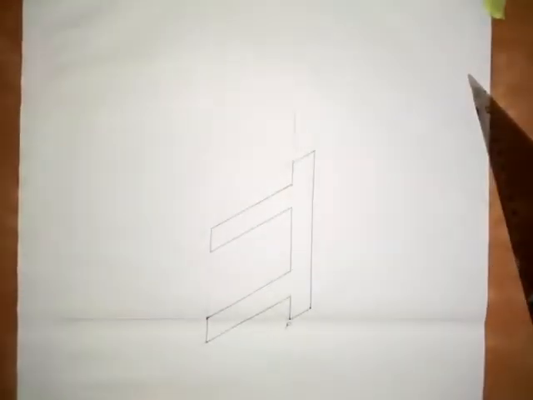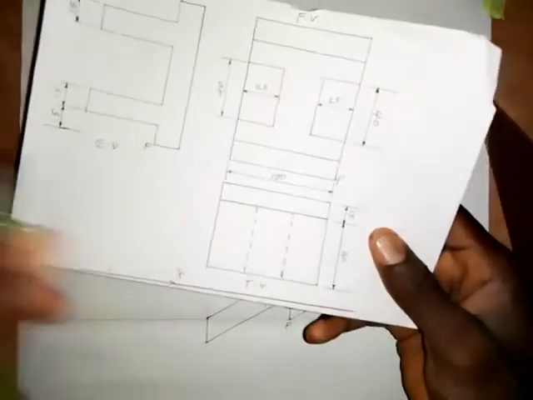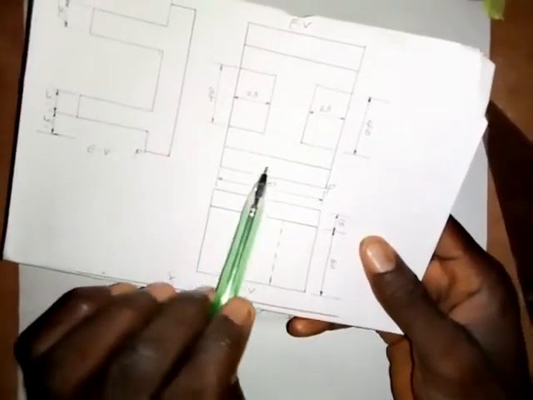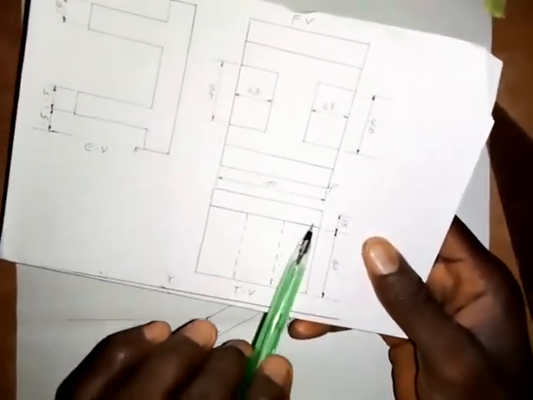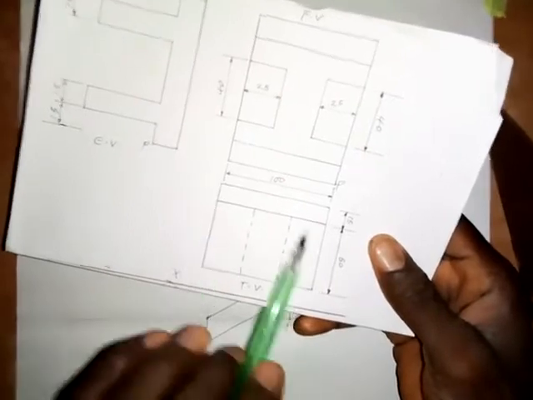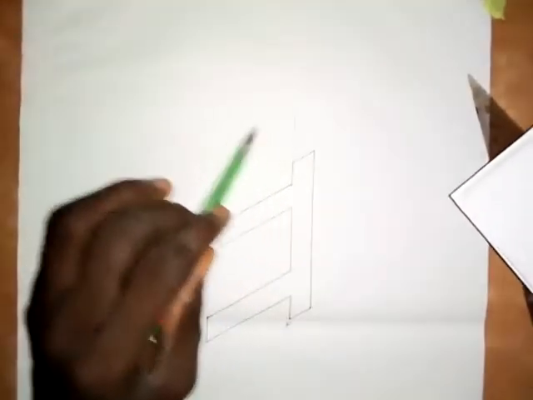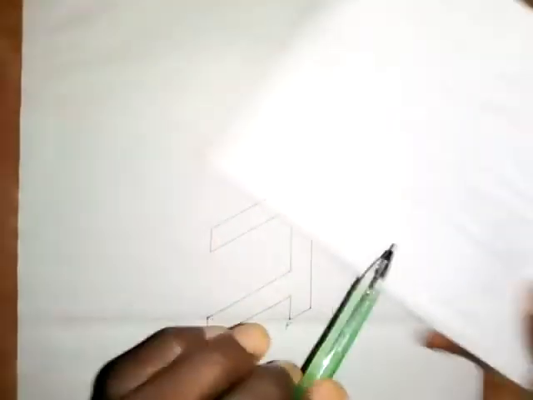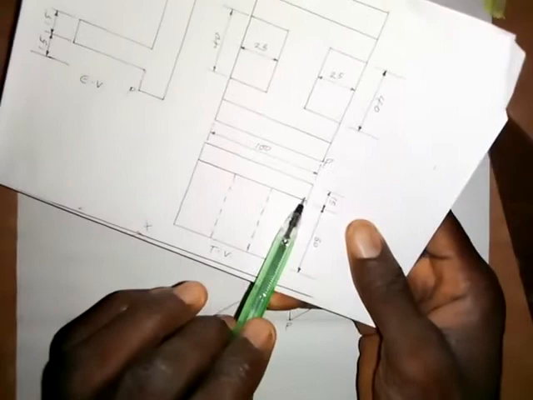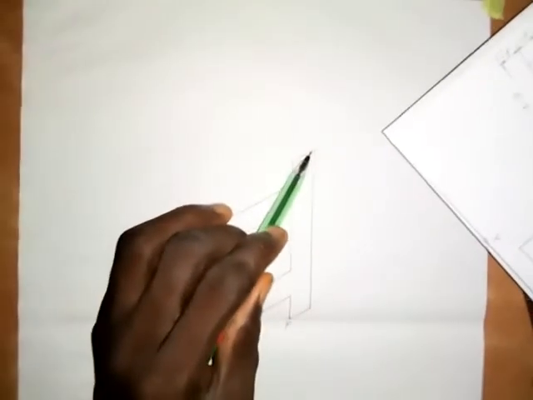So the next thing that we are going to do is very simple. We want to produce this shape now. This rectangle that we have here, we are going to get it out from this point and this point. This point and this point in the plan are this point and this point.